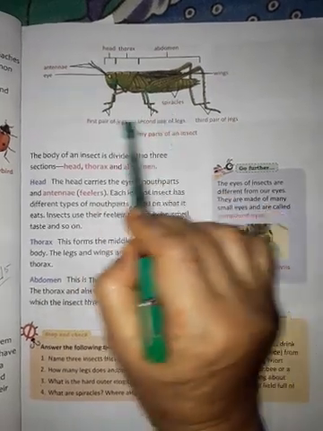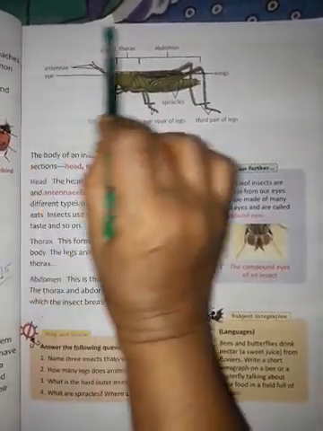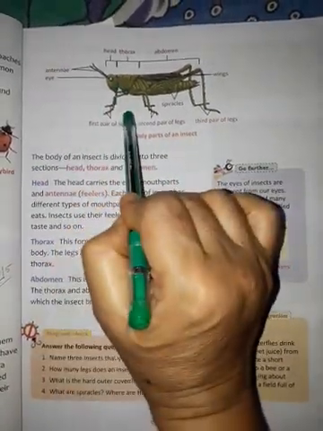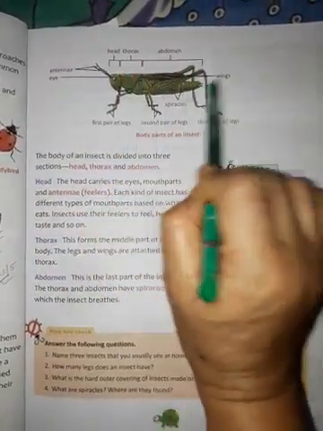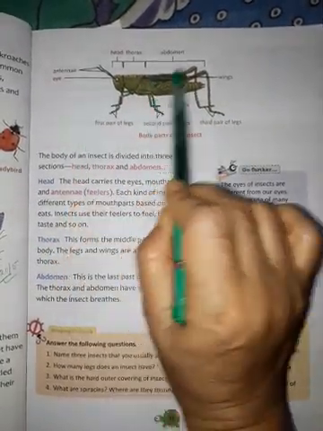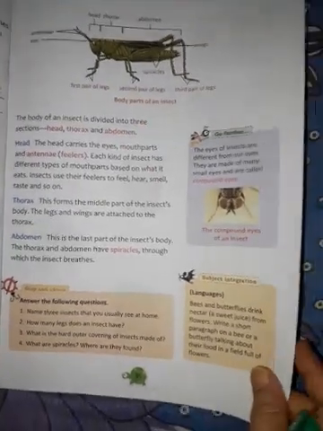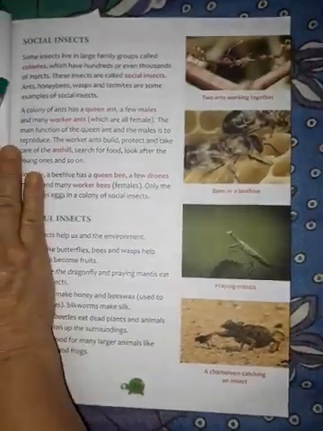Again I am repeating, the body part of the insect is very important. You have to practice drawing it, learn it thoroughly, and also the labeling of the diagram is very important. Now children, turn to the next page. I'll just give you the introduction of the life cycle of insects.